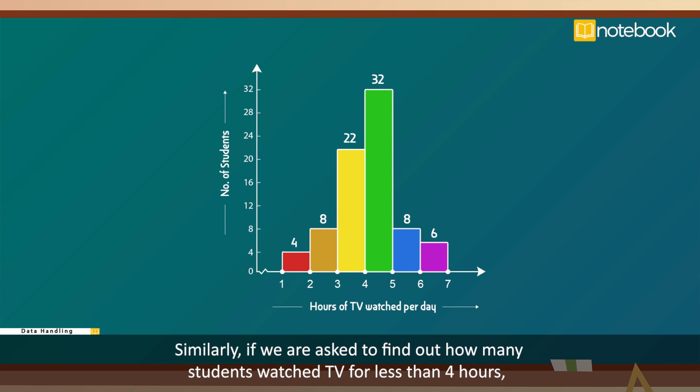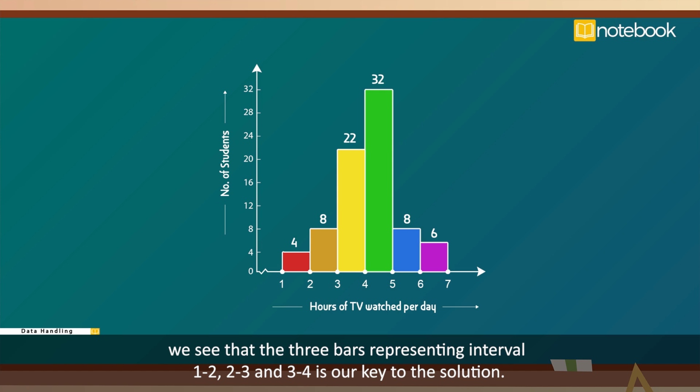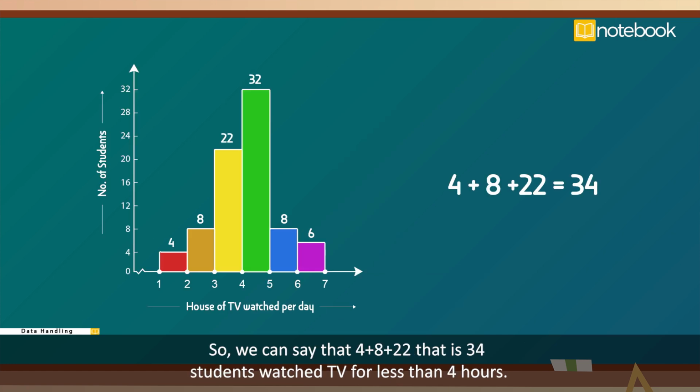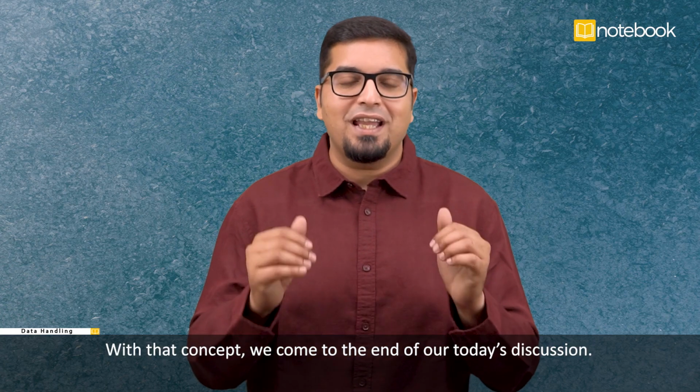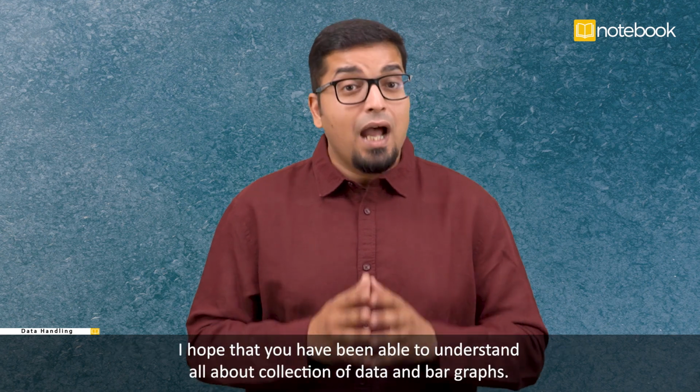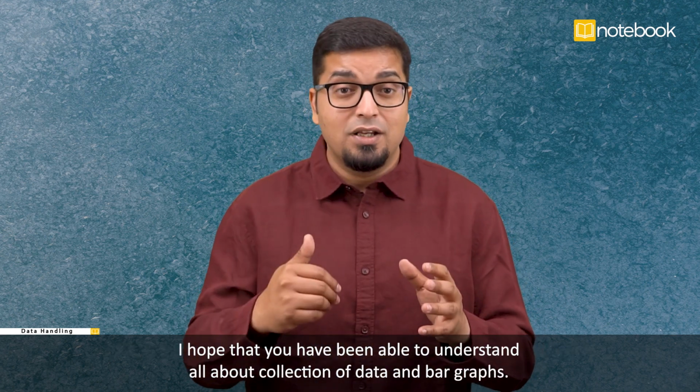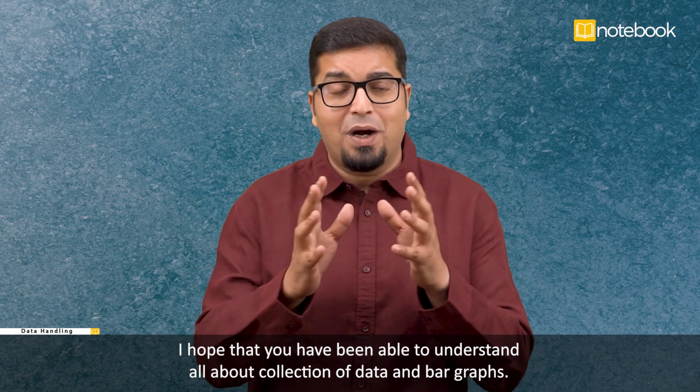Similarly, if we are asked to find out how many students watched TV for less than 4 hours, we see that the 3 bars representing interval 1 to 2, 2 to 3 and 3 to 4 are our key to the solution. So we can say that 4 plus 8 plus 22, that is 34 students, watched TV for less than 4 hours. With that concept, we come to the end of today's discussion. I hope that you have been able to understand all about collection of data and bar graphs.